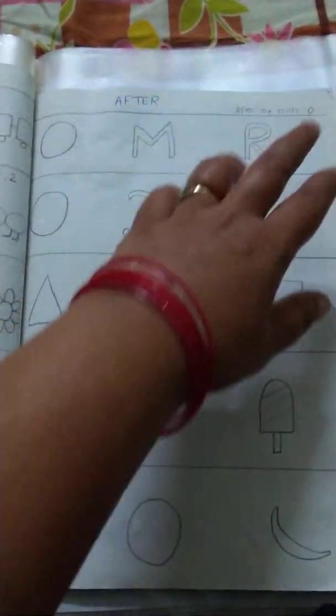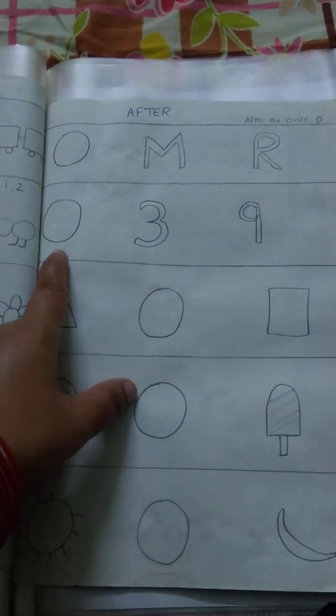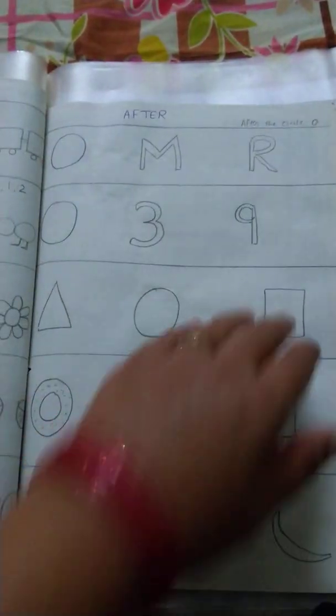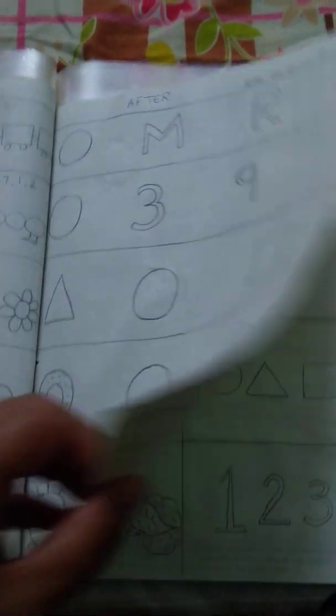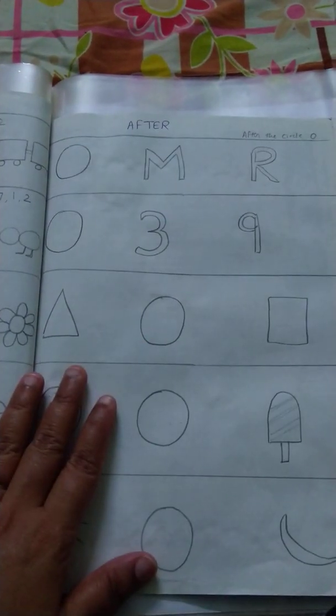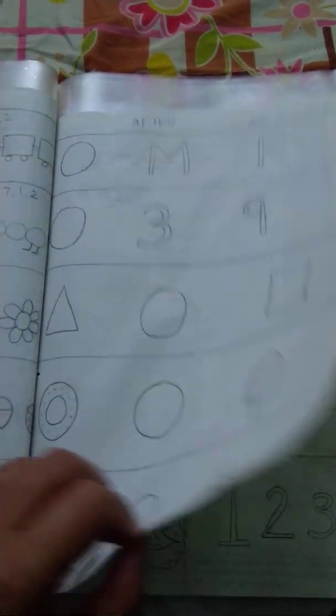Like I use a circle common in all of this, so I'll ask what comes after this circle, and he will tell. Afterwards, when there is good practice of this, then you can take the numbers only.